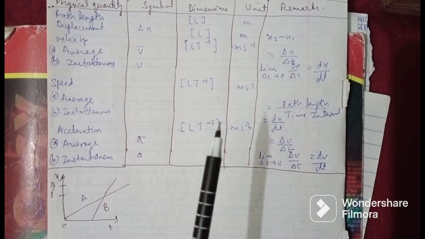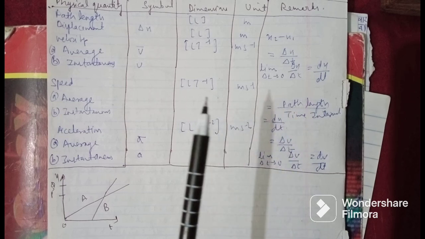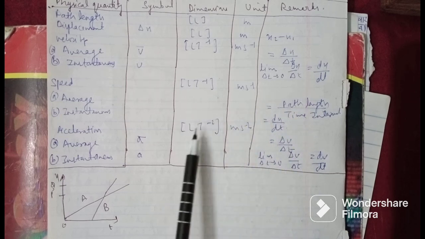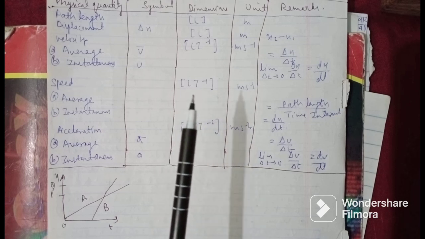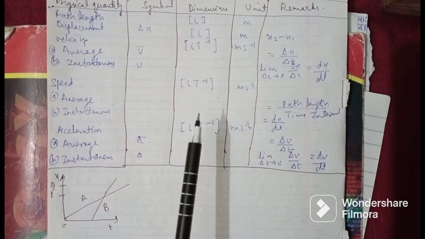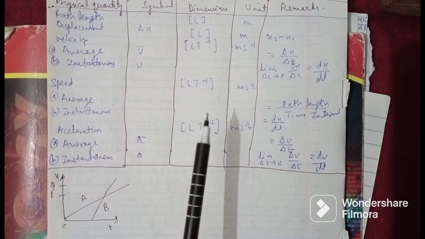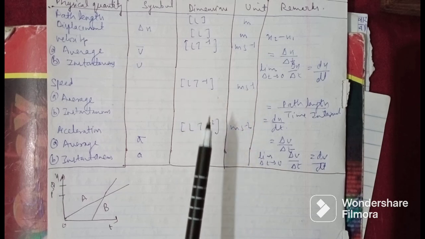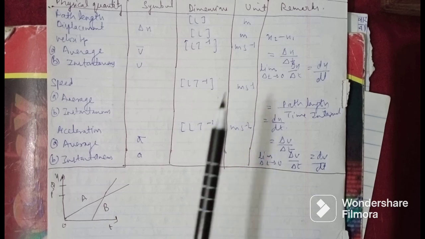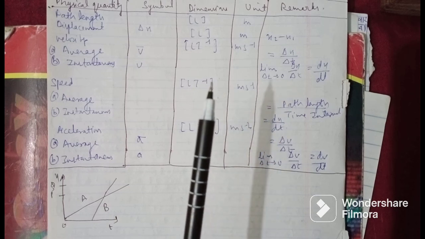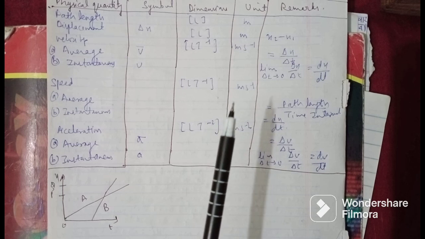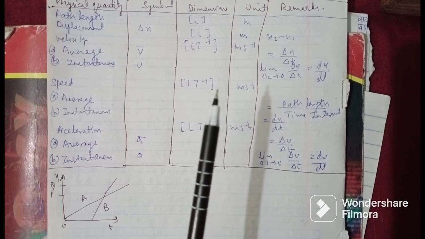A woman starts from her home at 9 a.m., walks with a speed of 5 km per hour on a straight road up to her office 2.5 km away, stays at the office up to 5 p.m., and returns home by an auto with a speed of 25 km per hour. Choose suitable scales and plot the x-t graph of her motion.